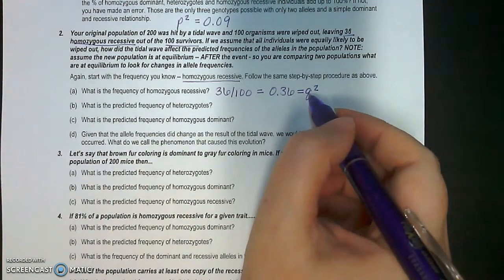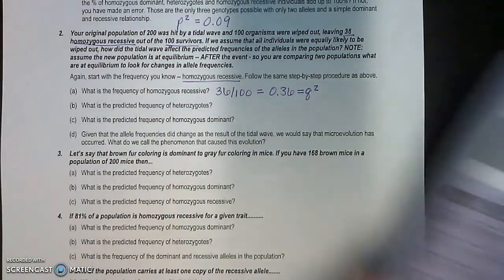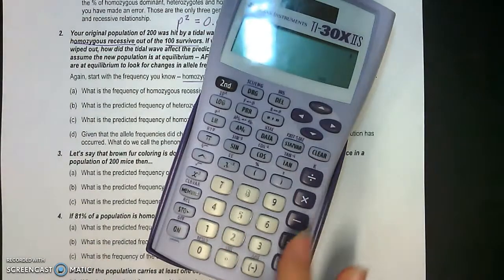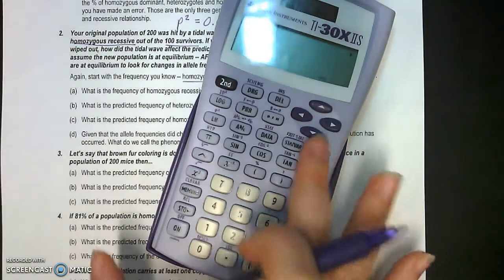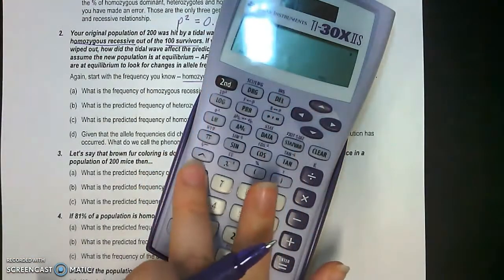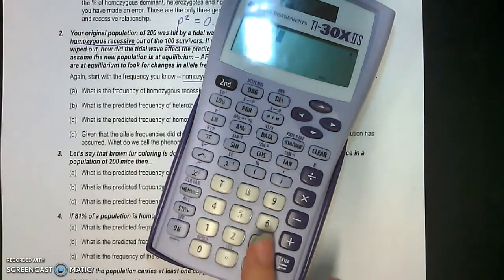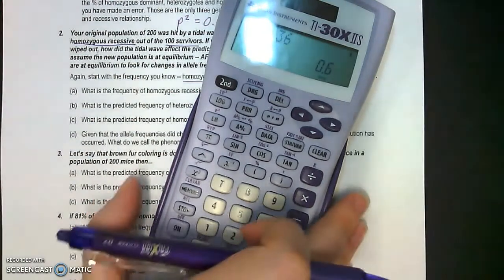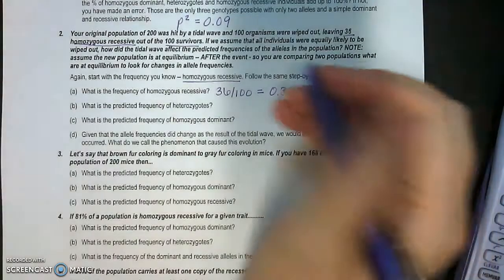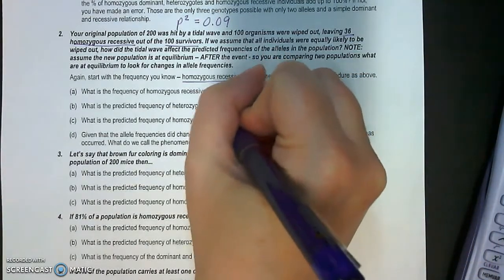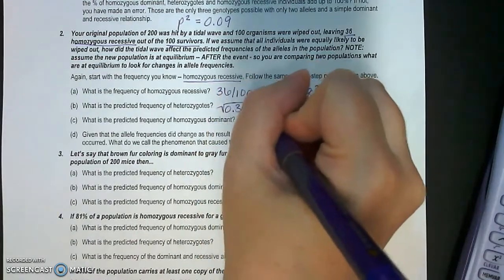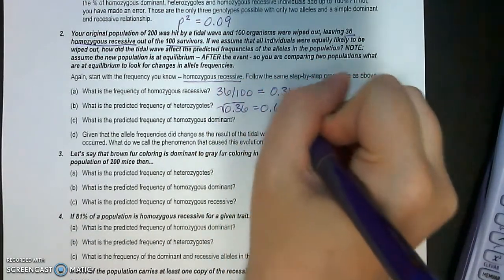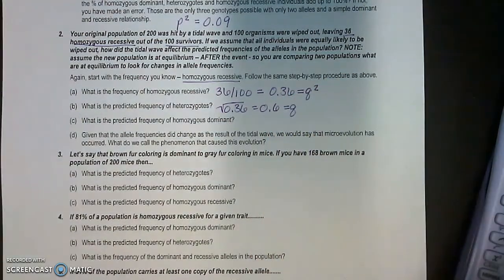Let's take the square root of that to get Q. If you want to double check, the square root of 0.36 gives us 0.6. So the square root of 0.36 equals 0.6, and that is Q.